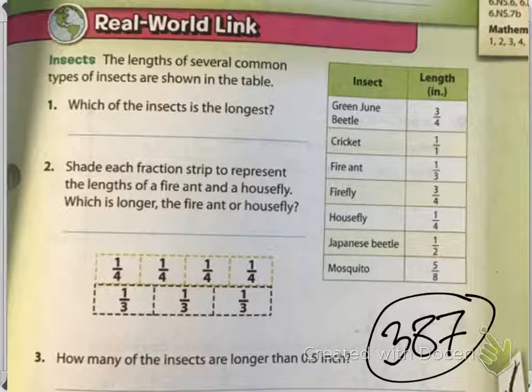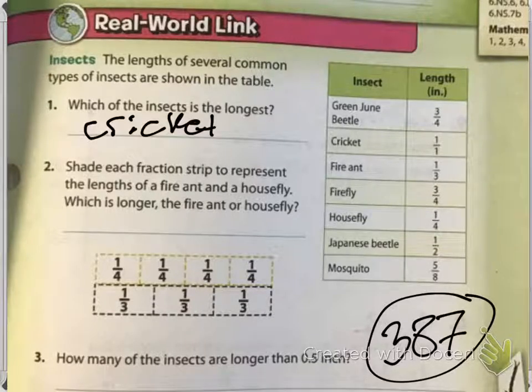Which fraction is the biggest fraction? Isabella? The cricket. I was correct. How did we know that the cricket's the longest, Jaden? Because it's like legit 1 and 1. Yeah, it's 1/1. That means it's one whole. Everything else is less than one whole. This is 3/4, 1/3, 3/4, 1/4, 1/2 this.